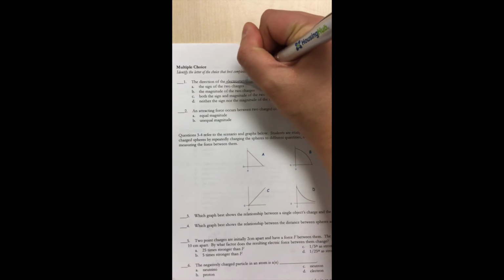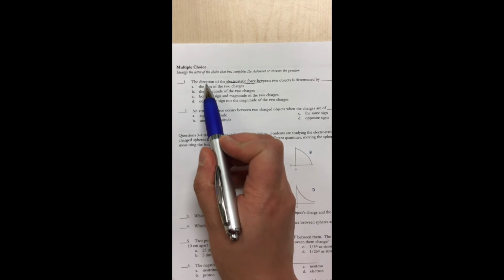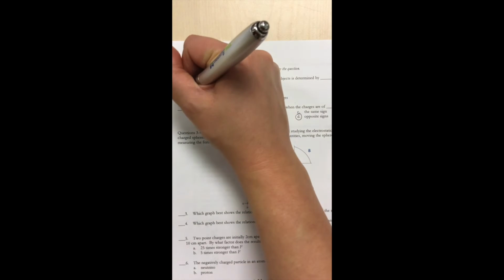So, as we started the unit, we did Coulomb's law. Coulomb's law is the law that tells us the magnitude of the electrostatic force between two charges. And we know the direction depends on whether they're positive or negative. So we know it depends on the sign, not the magnitude, for A. We know that an attracting force occurs when they are opposites. Opposites attract, and it depends on the sign of the charge, not how big the charge is, giving us D.